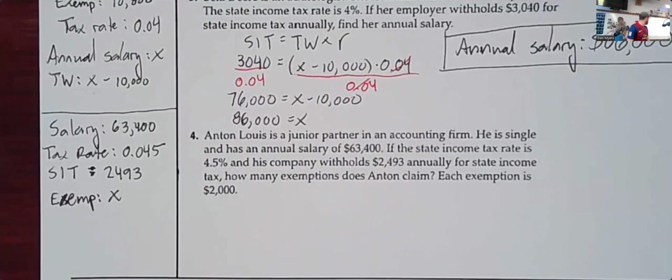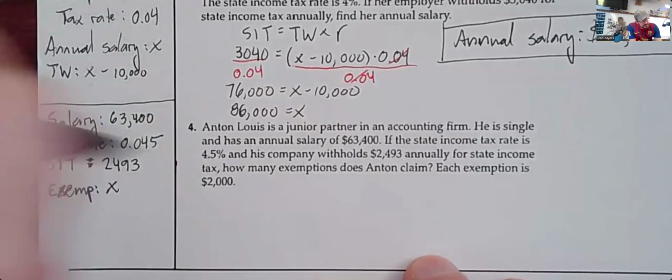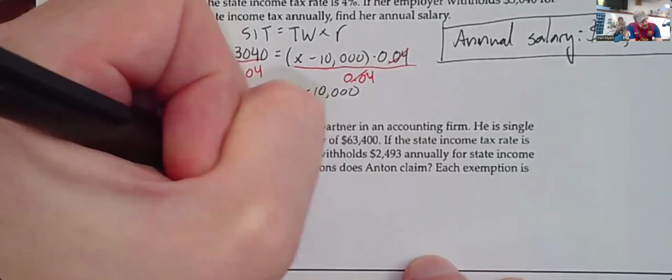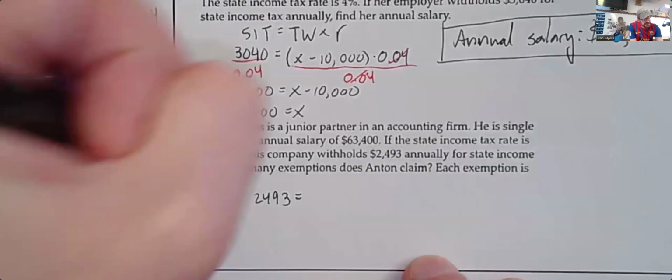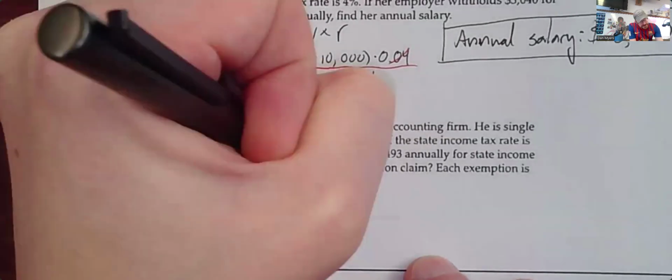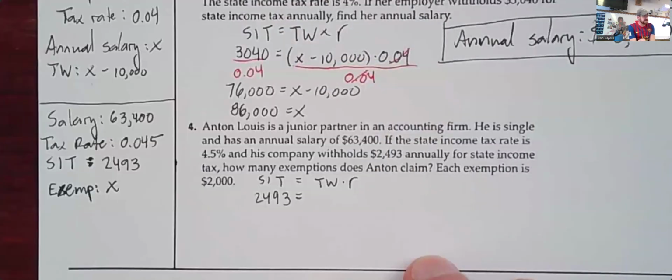The fact that he's single is also important, which means he's going to have at least $2,000 of exemptions. If he's just single with no dependents, that's $2,000. Anything on top of that means there will be dependents. So what's our equation? Right, equals, because we need state income tax. Let's write the whole equation first. Equals taxable wages times the state income tax rate.